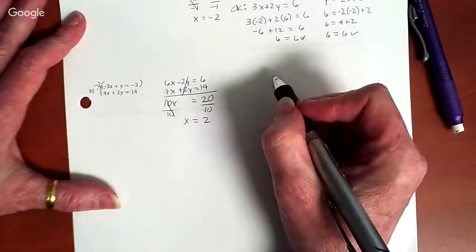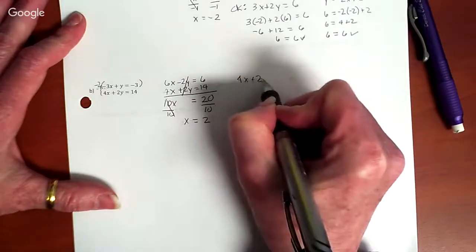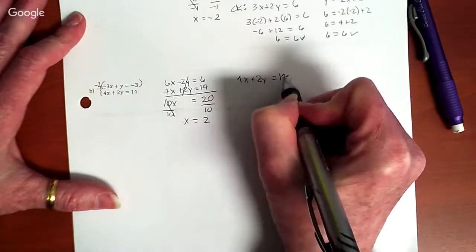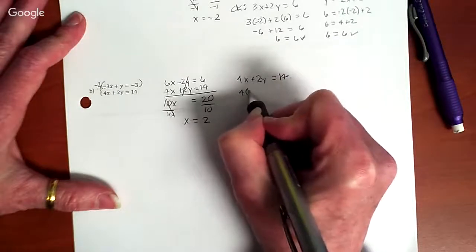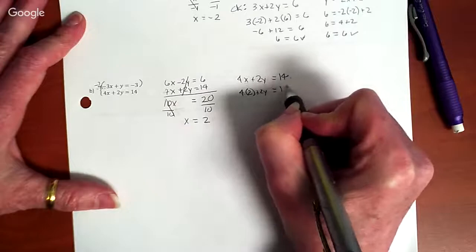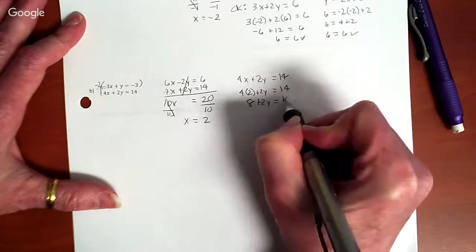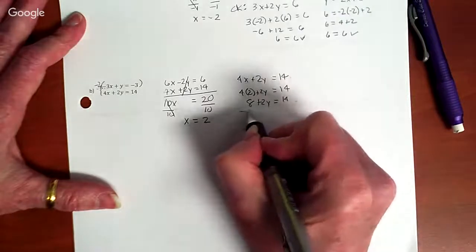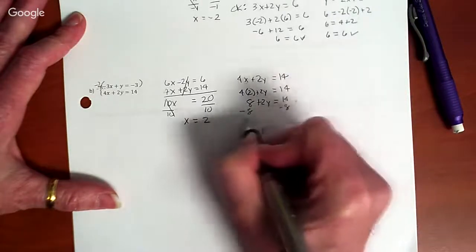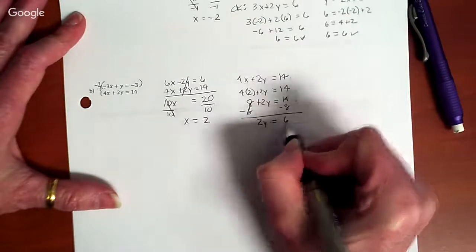So now let's go back up here. So I've got 4x plus 2y equals 14. So 4 times 2 plus 2y equals 14. So 8 plus 2y equals 14. Subtract 8 from both sides. 2y equals 6.